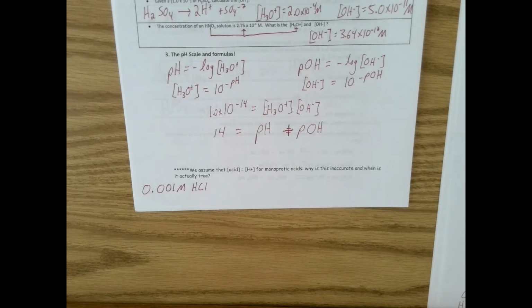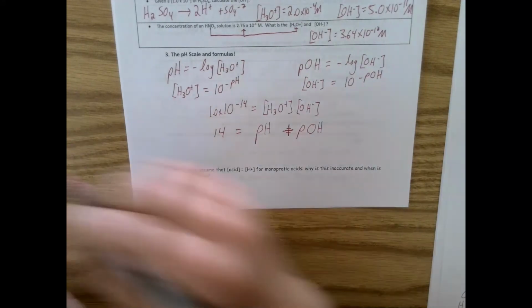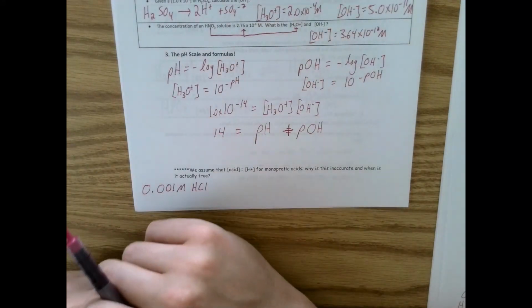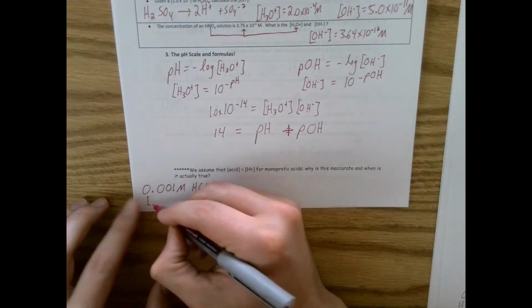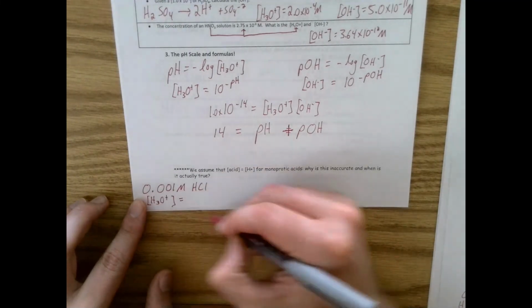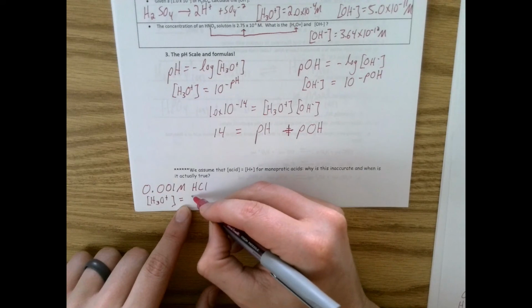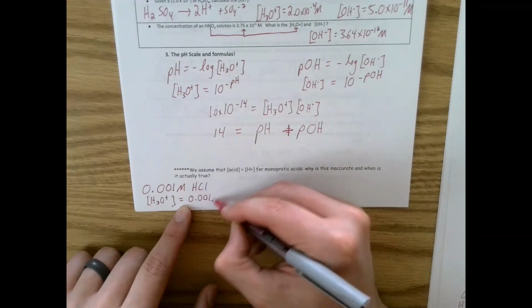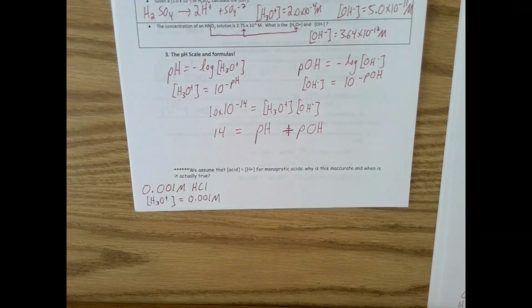So are acids going to produce hydroxides or H pluses? H pluses. H pluses correlate to hydronium. So the concentration of H3O plus equals what? 0.001. Because we assume that one hydrochloric acid makes one proton, because hydrochloric acid is a strong acid.